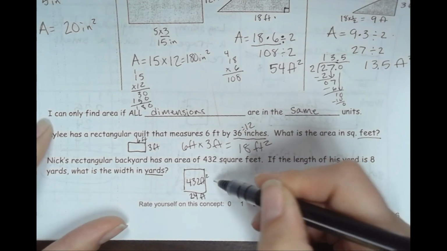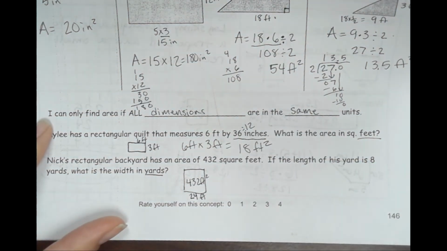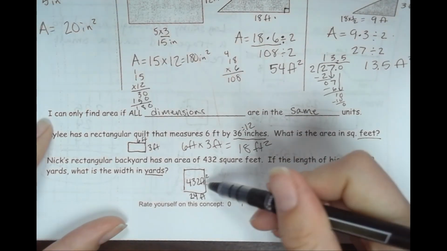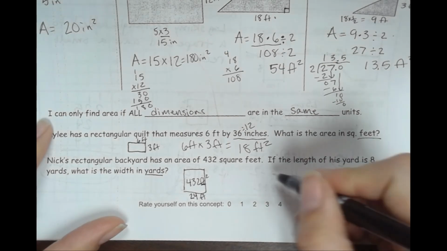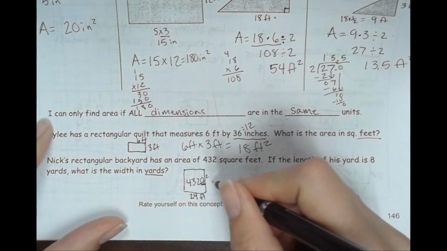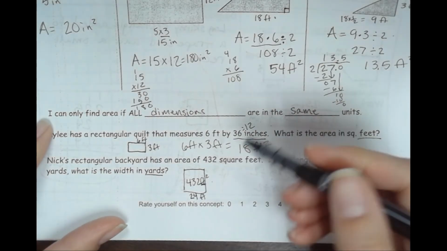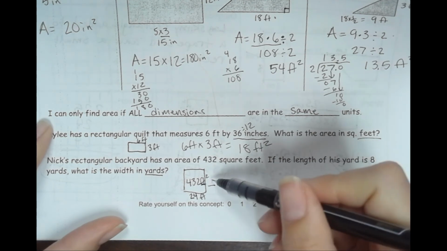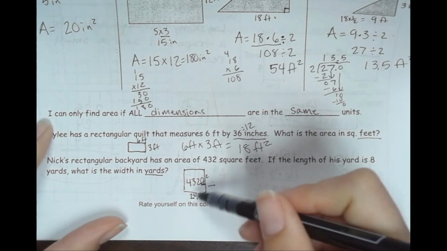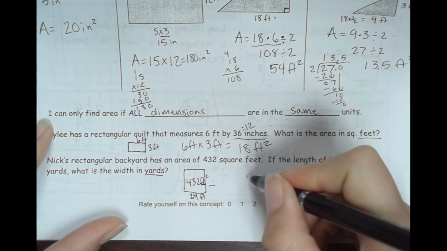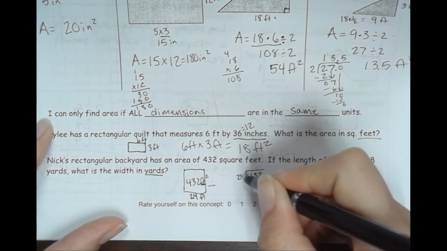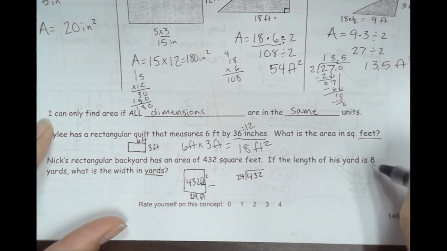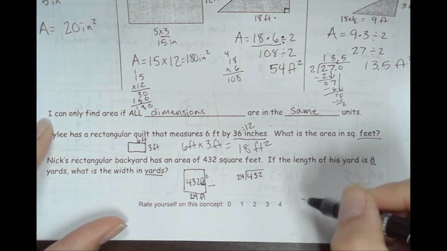Now if I can find this other side, I can turn it back into yards. But since this was given in feet, I need to make sure I deal with the same units so that my math is accurate. So to get area, it's length times width. I don't know this one over here yet, but I can divide the area by this to figure it out. So 432 divided by 24, because that's where my 8 yards turn into feet came from.